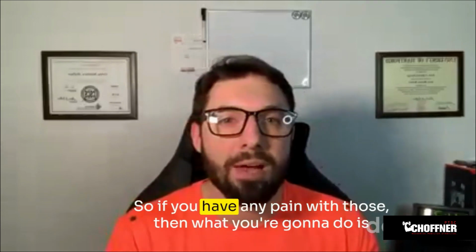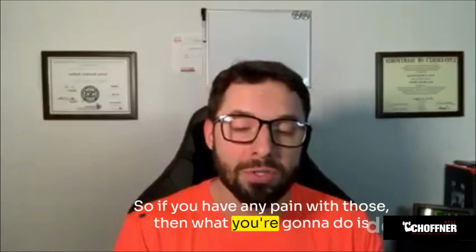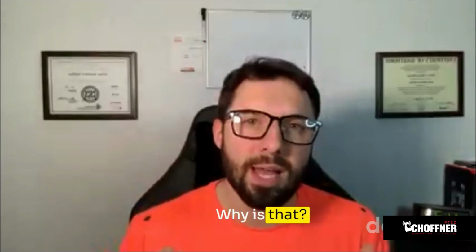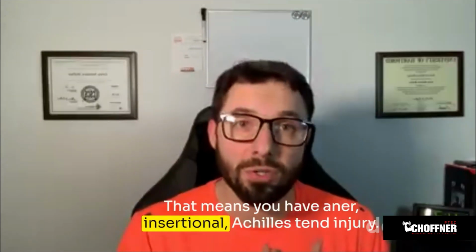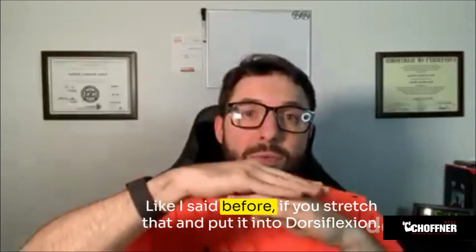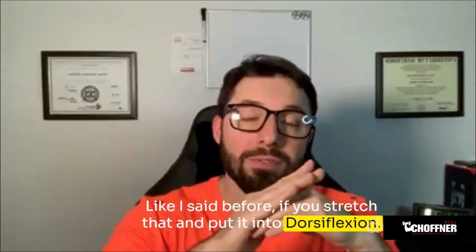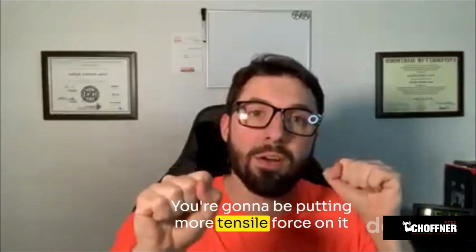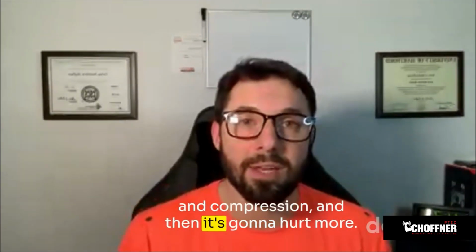So if you have any pain with those, then you're going to think about it and say, I had pain with my heel hanging off, but no pain with my foot on a flat surface doing a heel raise. Why is that? That means you have an insertional Achilles tendon injury. Like I said before, if you stretch that and put it into dorsiflexion, you're going to be putting more tensile force on it and compression, and then it's going to hurt more.